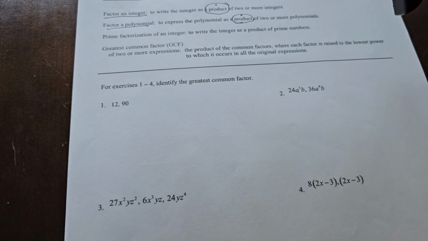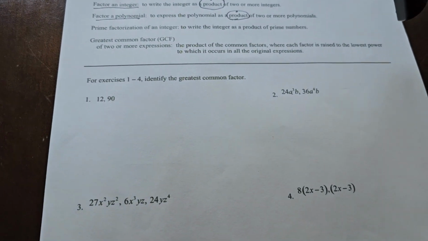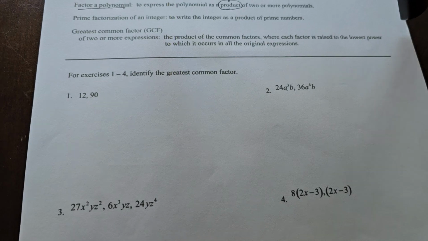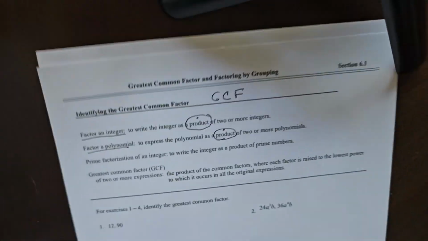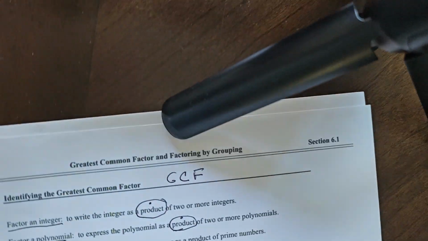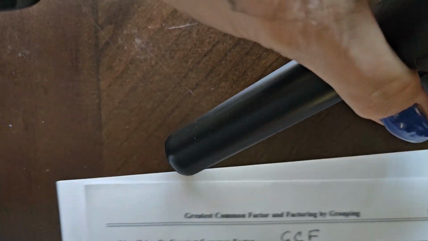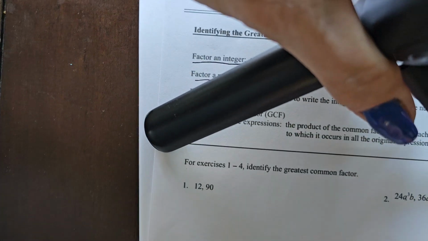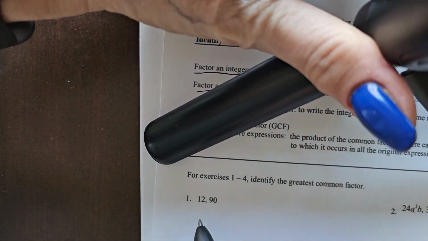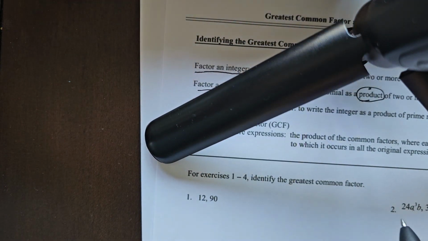And number 3 is monomials, and number 4, we've got ourselves some binomials. So we're going to factor all kinds of stuff. And today we are starting with these. So we're going to start with our integers and we're going to do our monomials.